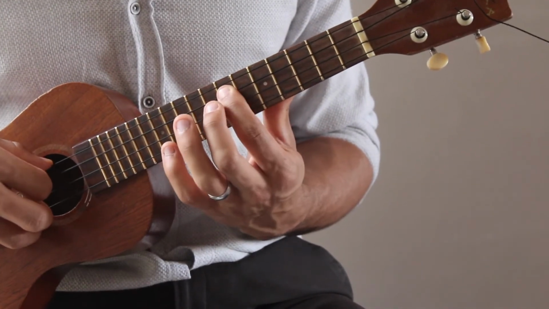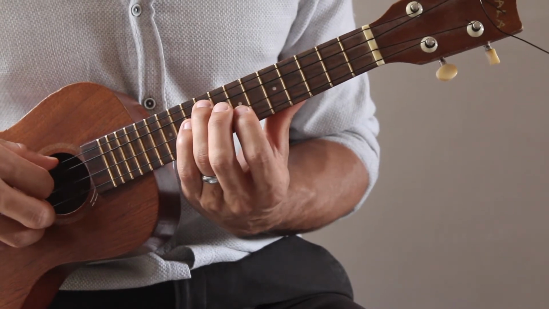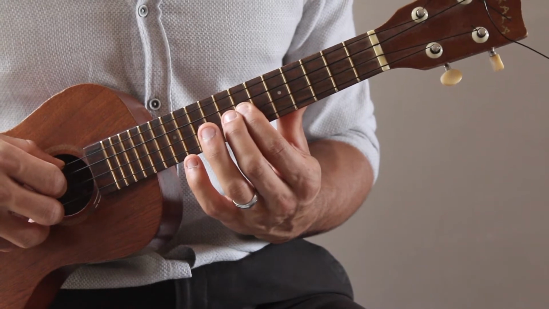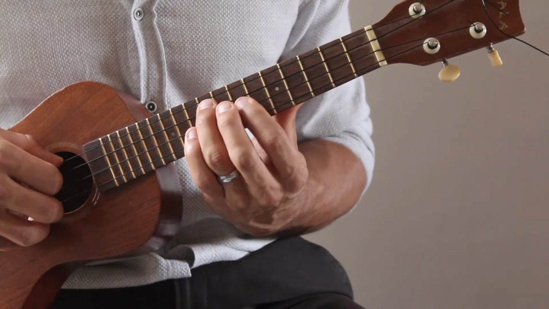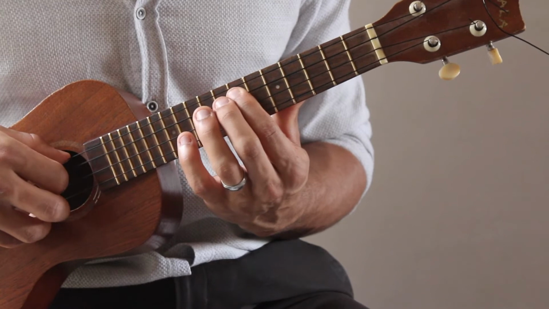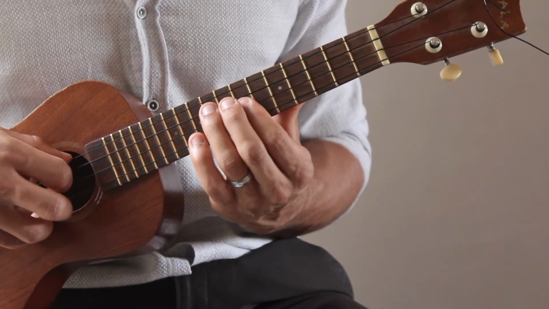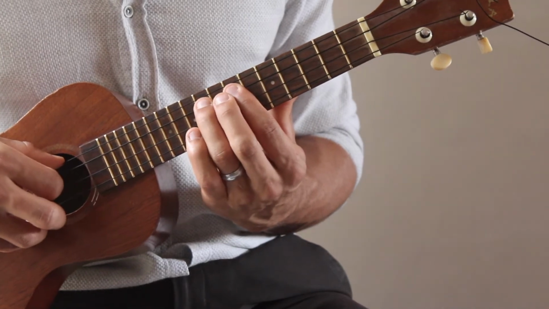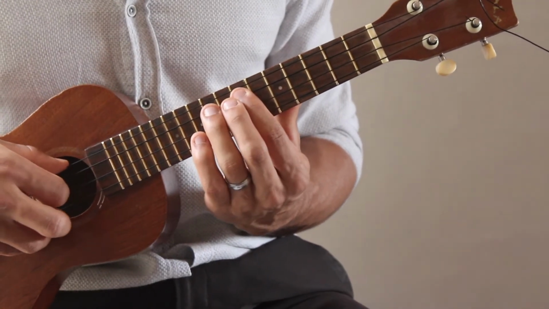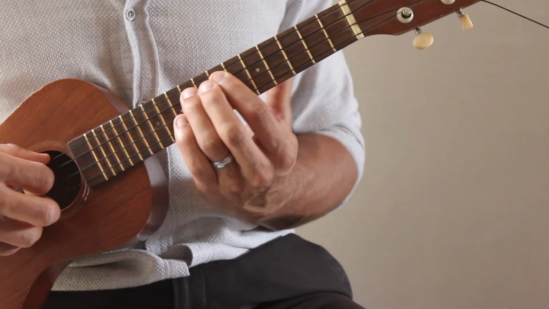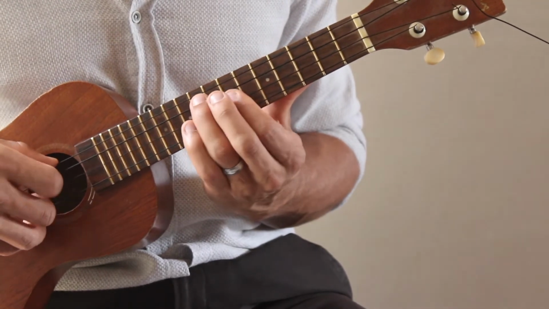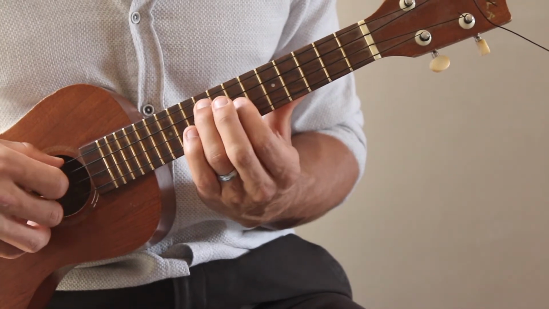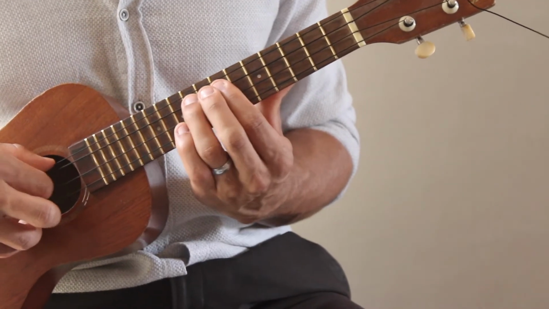So 6, 7, then I grab the 9 with my ring finger on the C string, then the 7 on the E string right underneath it. So, alright, so 1 and 2 and then I go back to my ring finger. So I go ring, index, ring. So I go back to my ring finger, index finger on the 7, then back to ring on the 9. So 6, 7, 9, 7 underneath, 9, 7, 9.